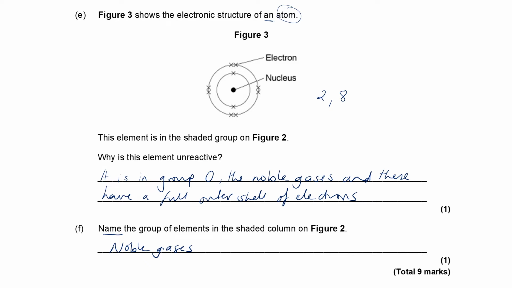And it says, why is this element unreactive? It is in group 0, which is noble gases, and these have a full outer shell of electrons. That's why they're unreactive. And then it says for part F, name the group. Well, I've just jumped the gun. It's noble gases. So again, getting full marks.